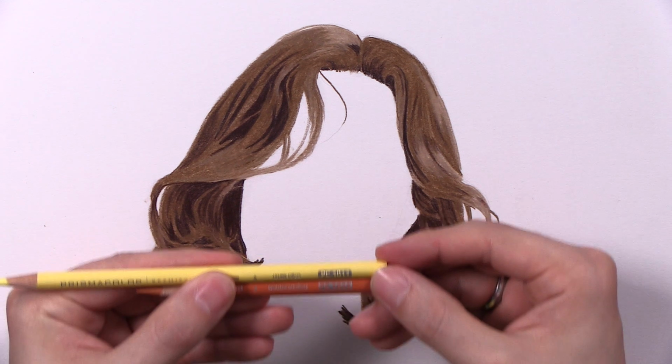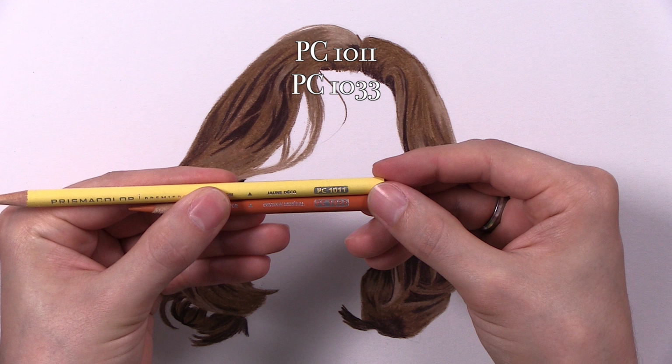For example, blonde hair, you may choose a bright yellow, or for brown hair, you may choose a red to make it a red-brown, or even an orange to make it more orange-brown. Just be creative and experiment. Here are the 2 toning colors I decided to add to my example.